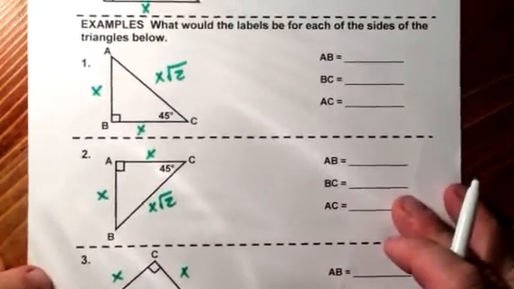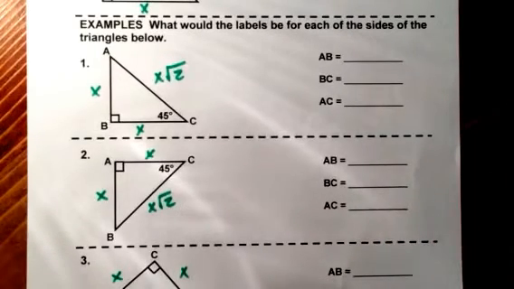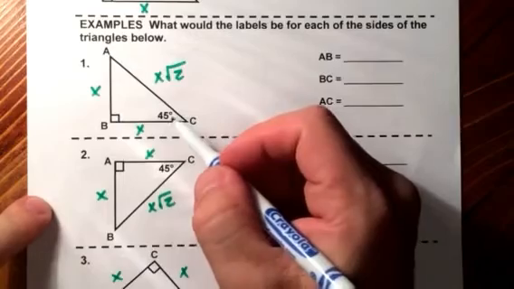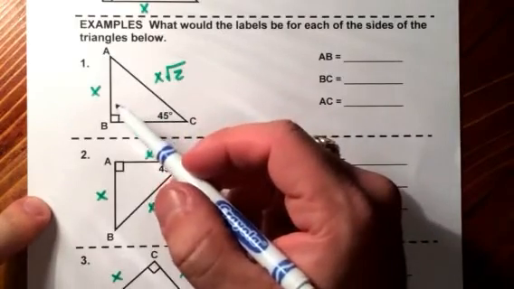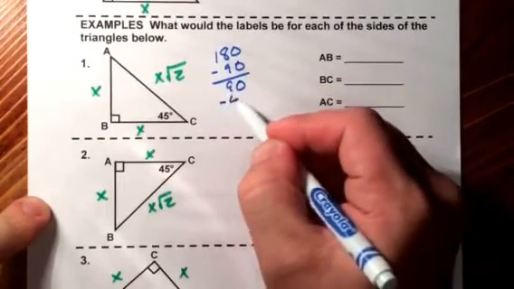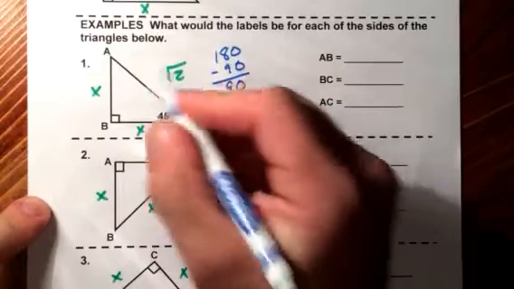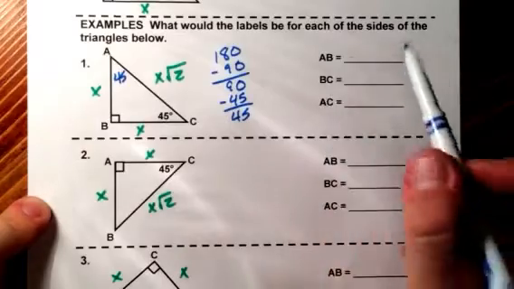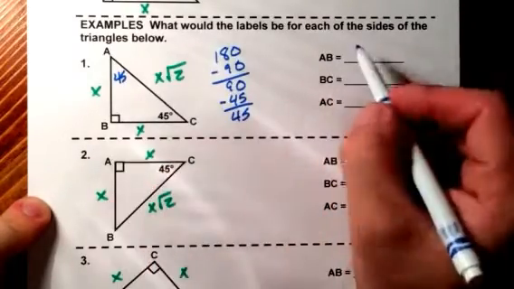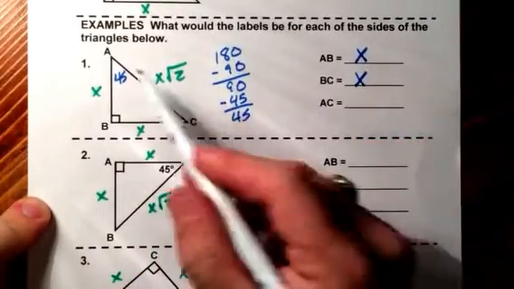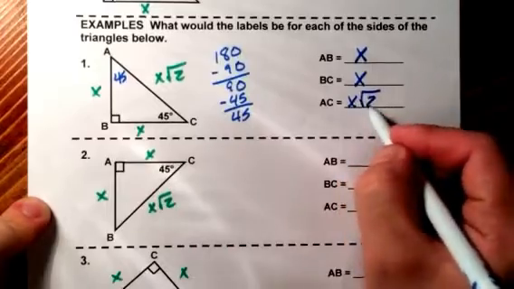All right, so let's look at example number 1. We want to know what we would label each of these sides based on which side it is, knowing that it's a 45, 45, 90. Now, they only give you one 45. I'm hoping we already did the math and said 180 minus 90 is 90, minus 45 is 45. So you should be able to say that that's 45 degrees. So right now they say AB. AB would be X. BC would be X. And AC would be X square roots of 2.